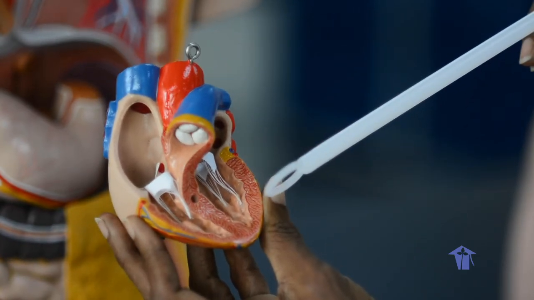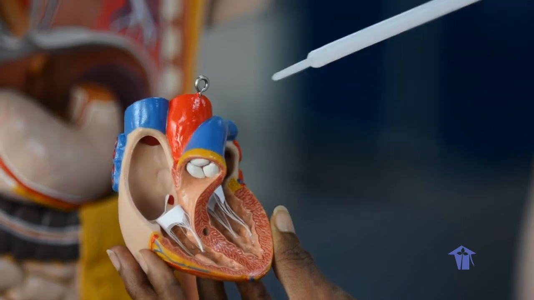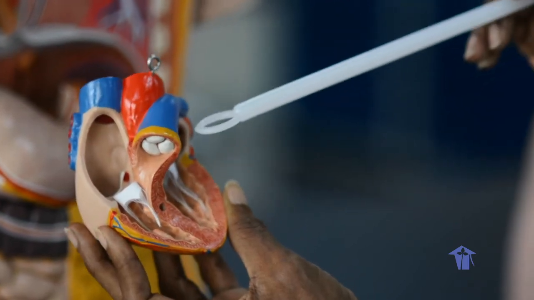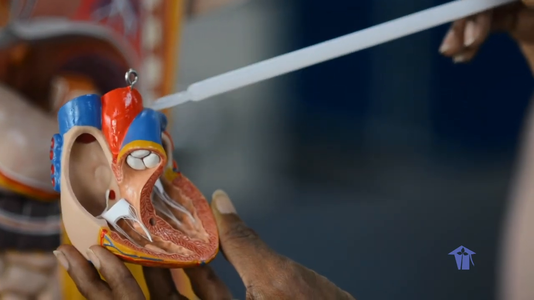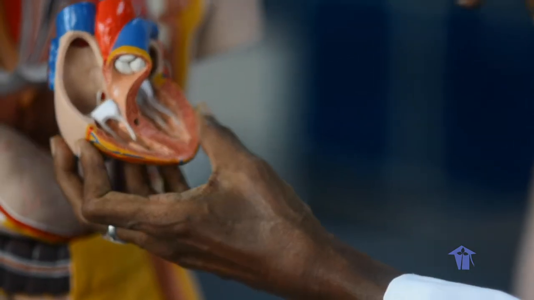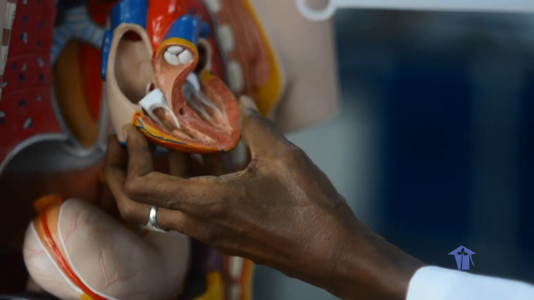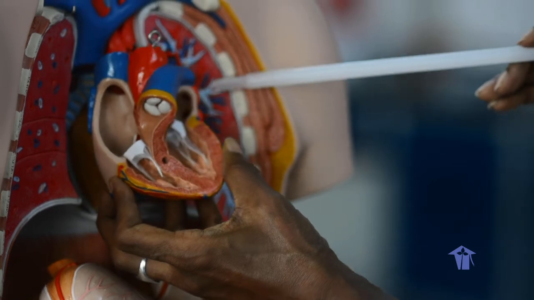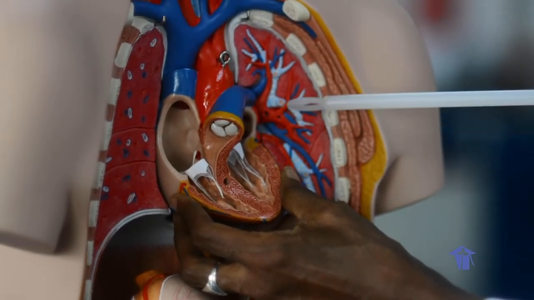When the ventricles contract, the blood is pushed out of the heart and goes to 2 major areas of the body. Blood that flows into this blue pulmonary artery is taken to the lungs to become oxygenated, and oxygenated blood is returned to the heart. Notice the close proximity of the heart to the lungs.